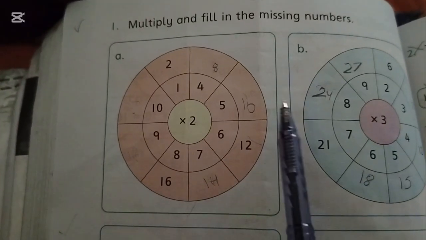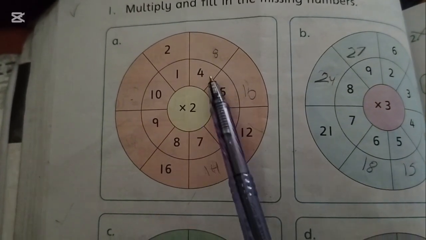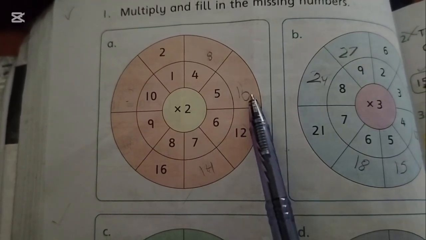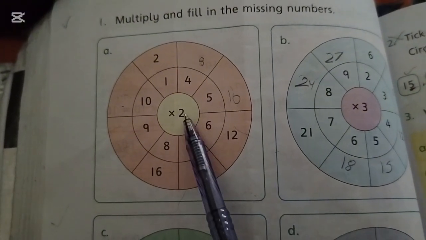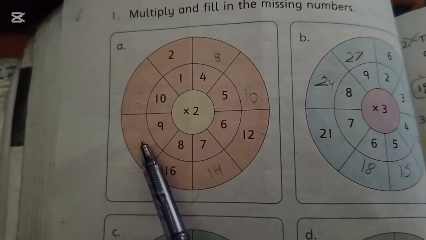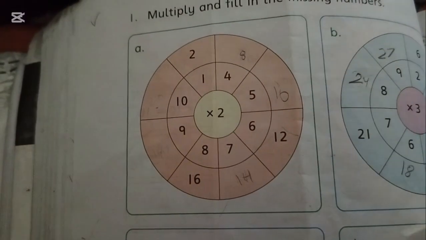So now complete with this. 2 times 1 is 2, 2 times 4 is 8, 2 times 5 is 10, 2 sixes are 12, 2 sevens are 14, 2 eights are 16, 2 nines are 18 and 10 twos are 20.